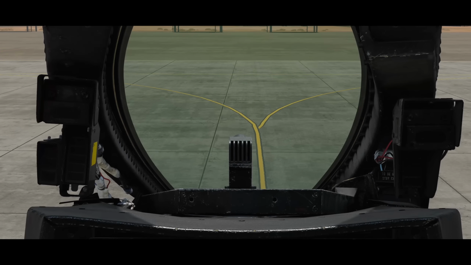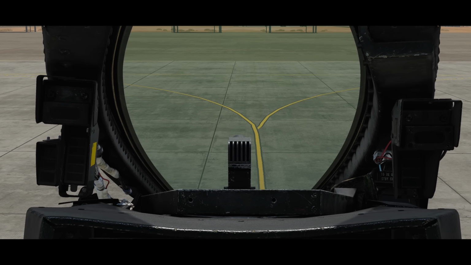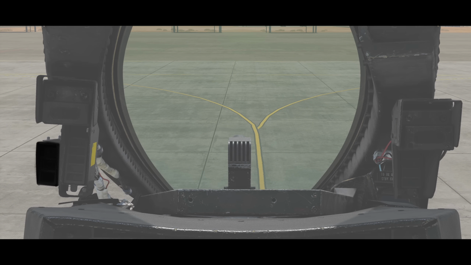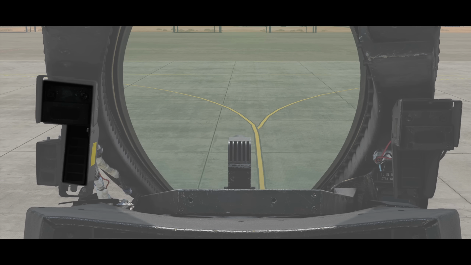If we come above that, we have our left windshield frame. Here we can find our approach indexer. And to the right of that, we have our caution lights for wheel warnings, brake warnings, ACLS, autopilot cautions, AP caution, nose wheel engage caution, and auto throttle caution light.